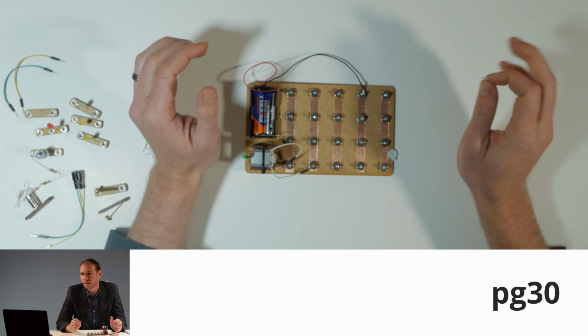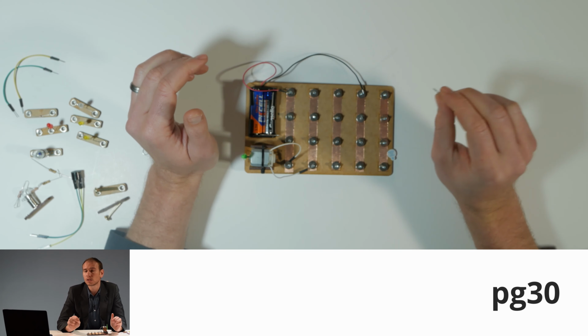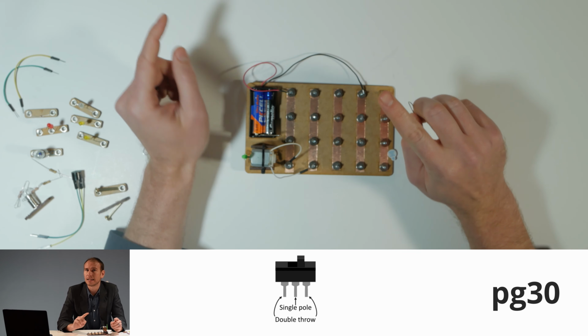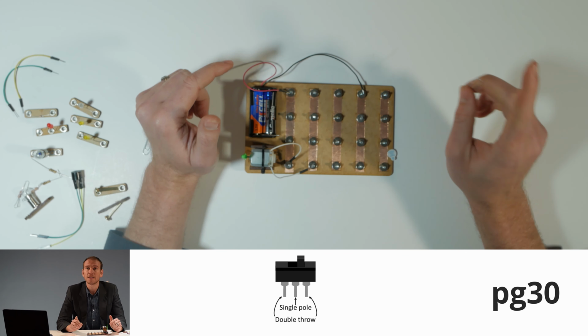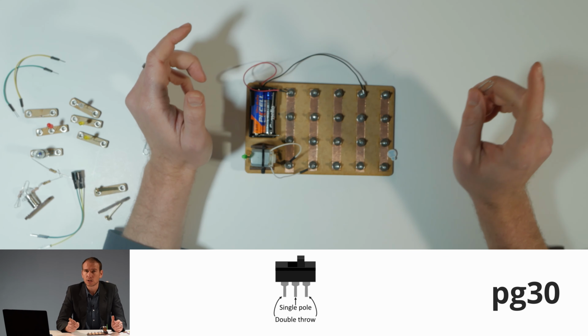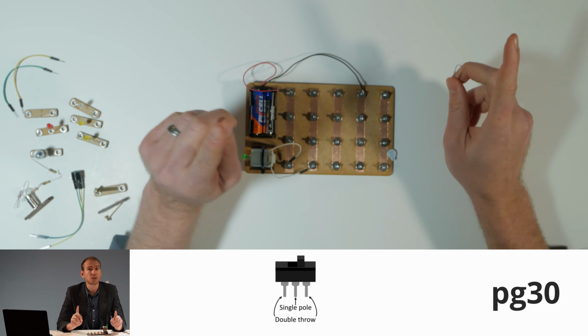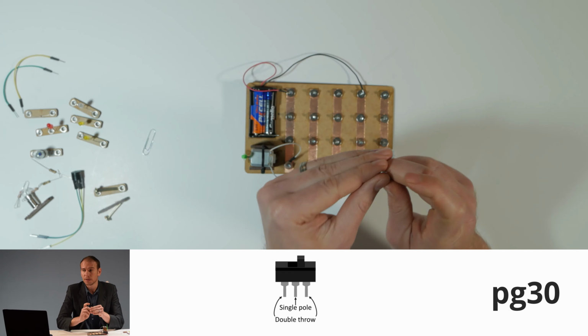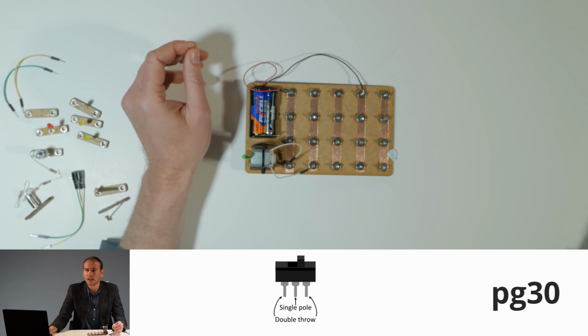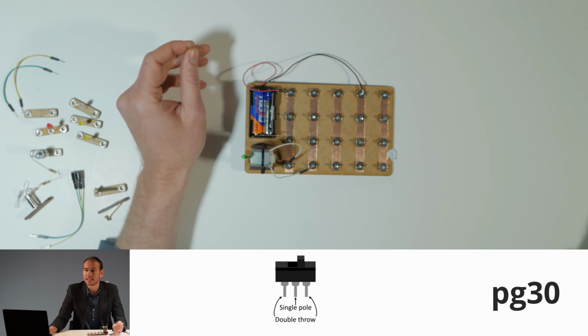Now if you look at the diagram carefully, when the switch is to the left, the pole and the left leg are connected. When the switch is to the right, the pole and the right leg are connected. So we have a single pole with 2 throws, hence the name single pole double throw. So let's create a car indicator with our flashing LEDs.